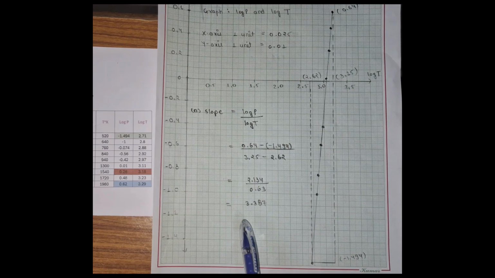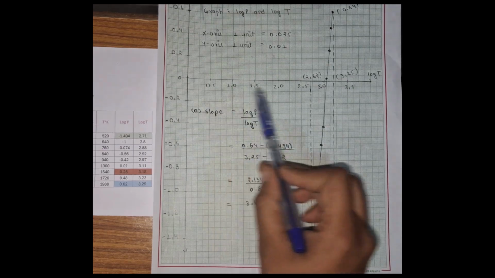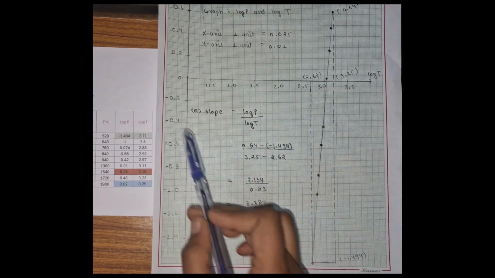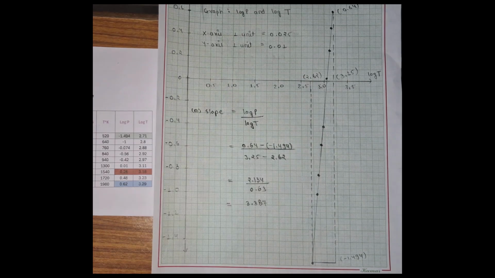This graph is plotted between log P and log T, where the x-axis is represented by log T and the y-axis is represented by log P. This graph is plotted with the help of the values of log P and log T.